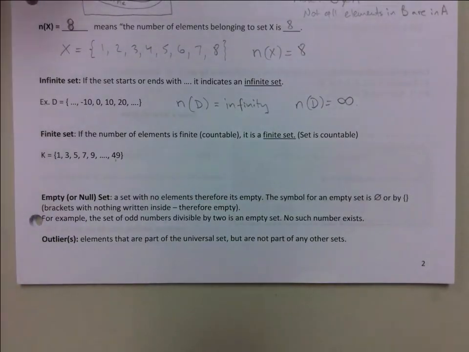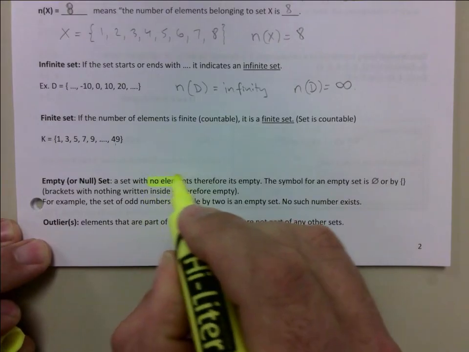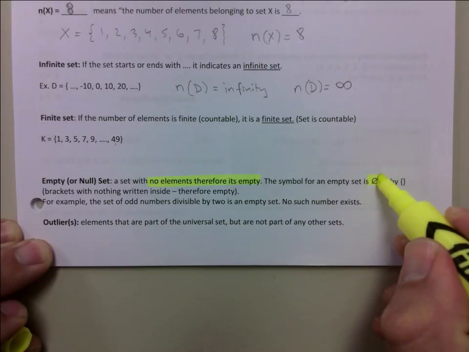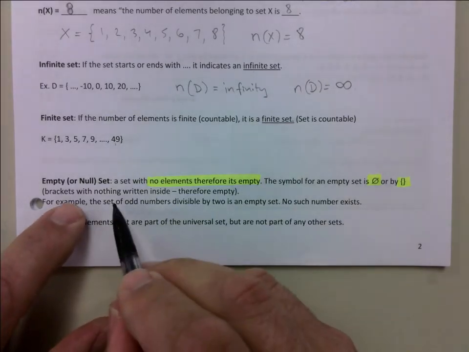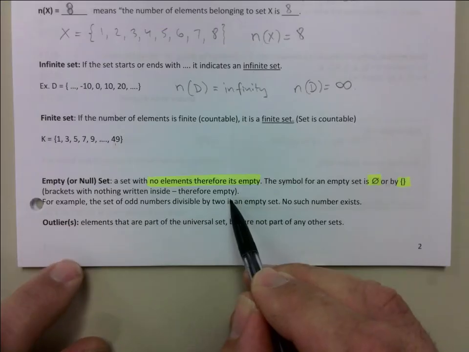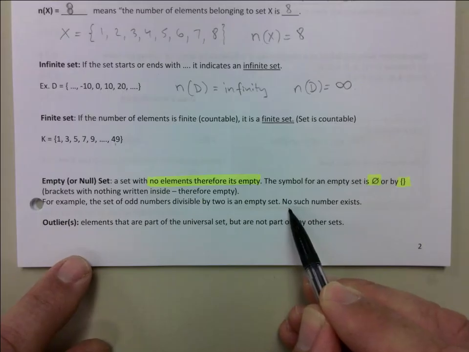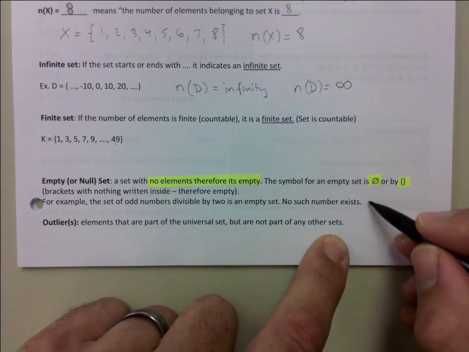Empty or null set. No elements in there, therefore it's empty. The symbol for an empty set is a 0 crossed out, or simply having 2 braces, brackets with nothing inside, therefore empty. For example, a set of odd numbers divisible by 2 is an empty set. No such number exists.